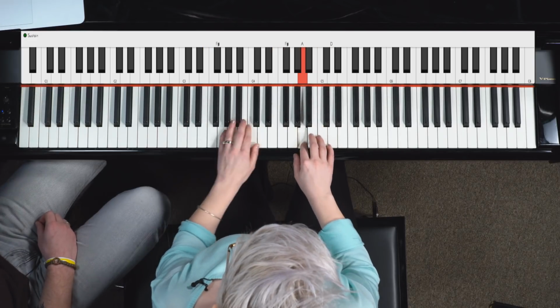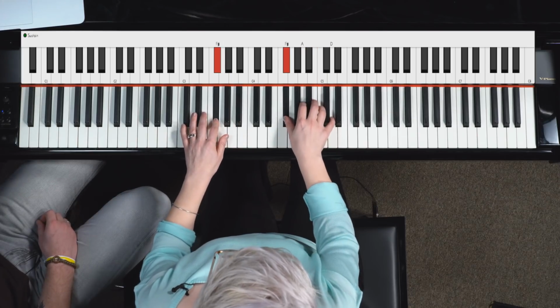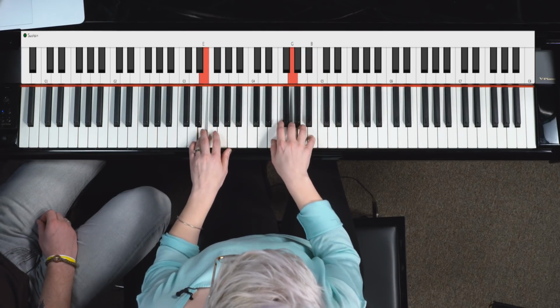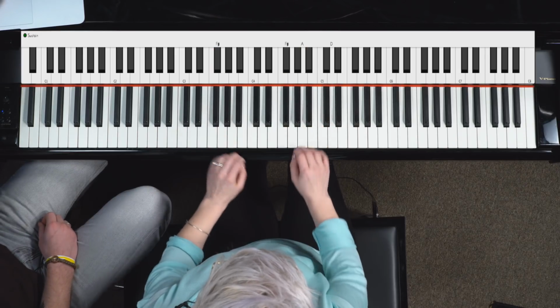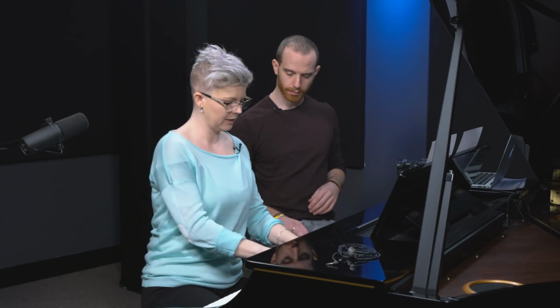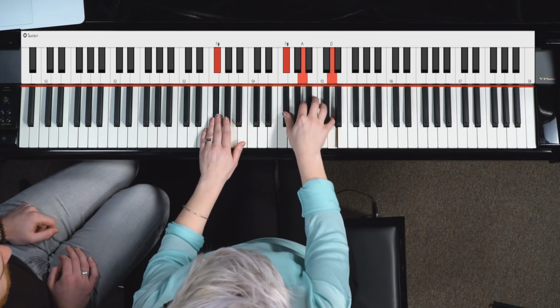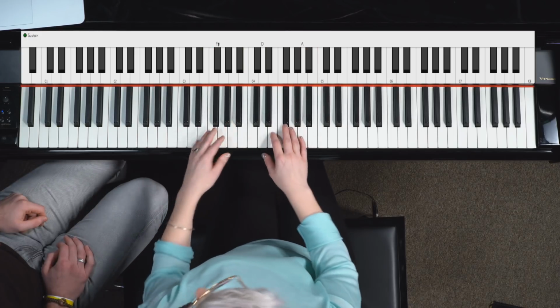So here is some rhythm for you. Basically what's happening is I'm just breaking up the chord. Now I think there's no real right or wrong way to break up a chord. If Jordan was to sit down and play this, he's not going to do exactly what my hands are doing.